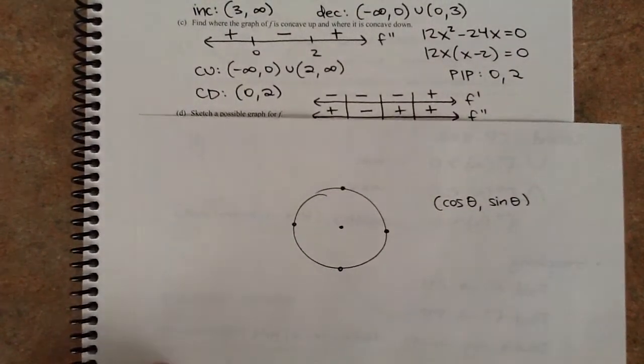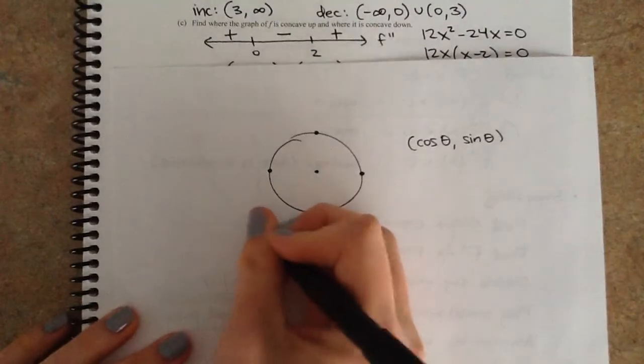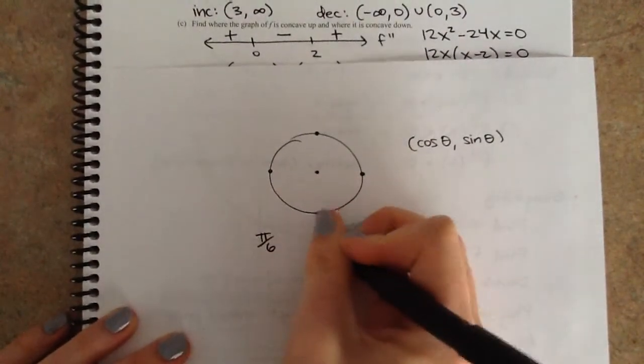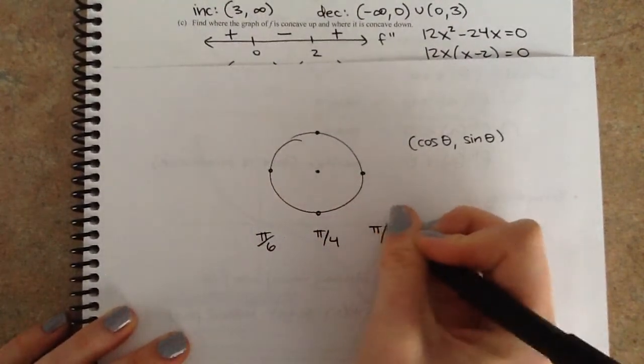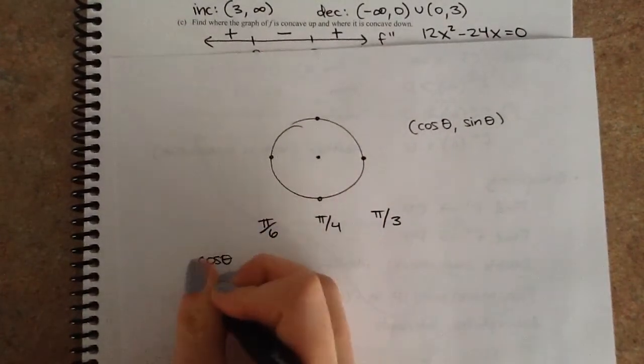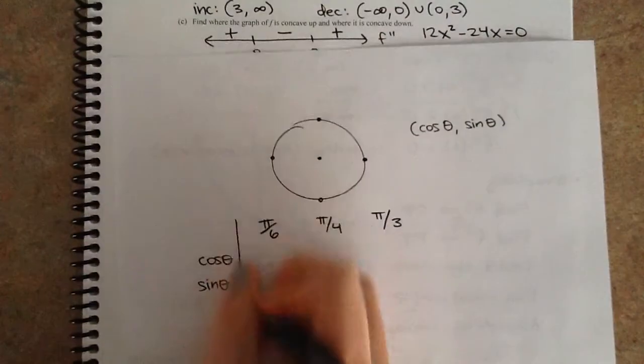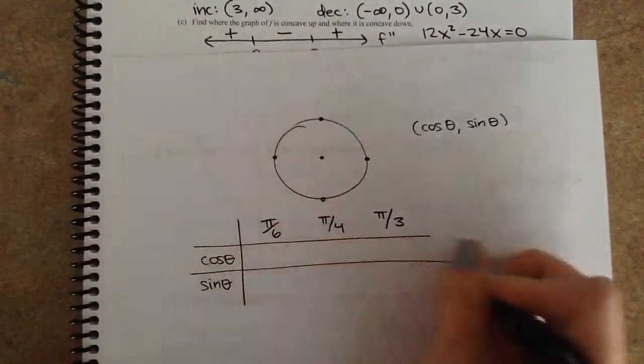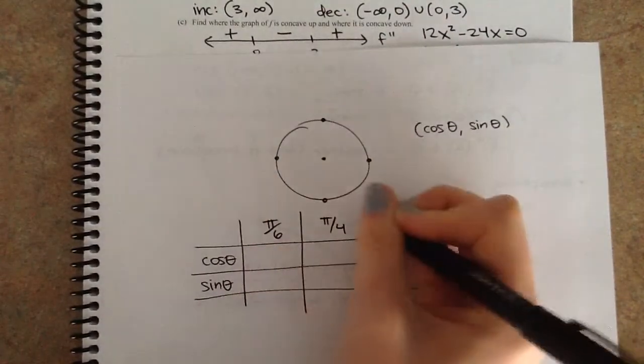And then really, if you memorize the first quadrant, you should be able to transfer it anywhere around. So at pi over 6, for instance, pi over 6, pi over 4. Have you guys ever seen these charts before, like the cosine, sine? There's so many different unit circle things.